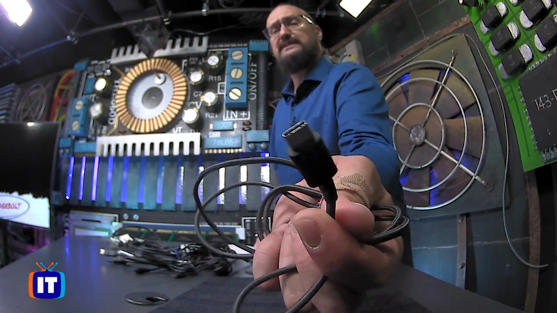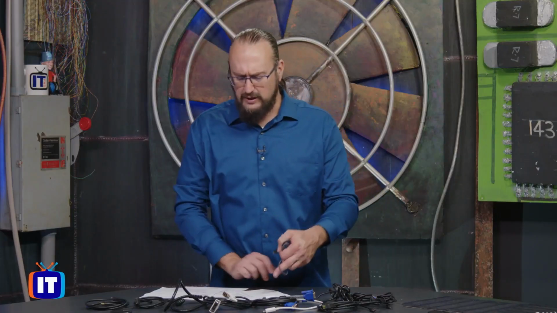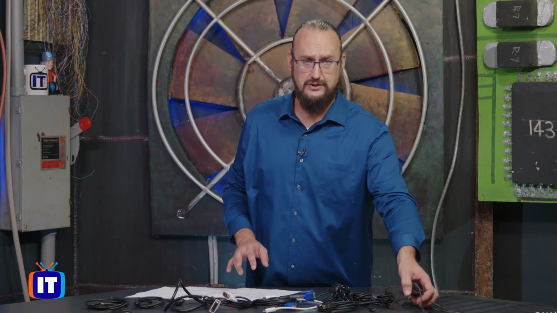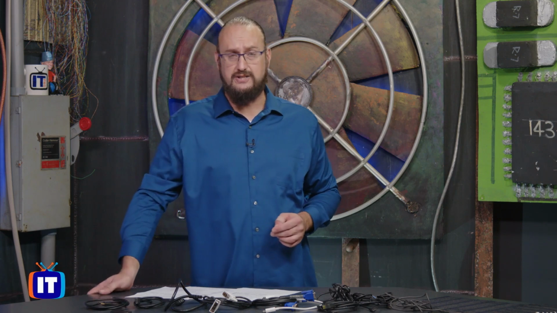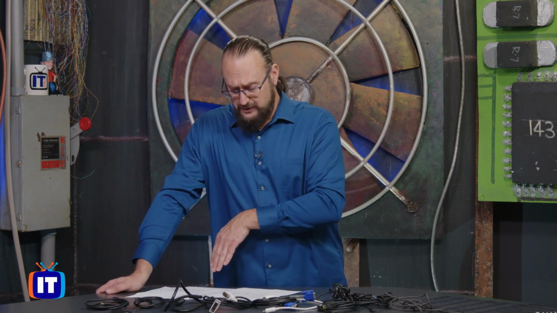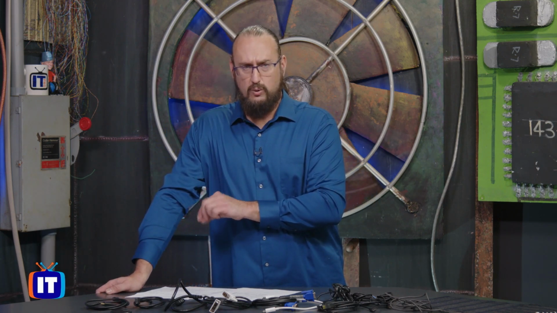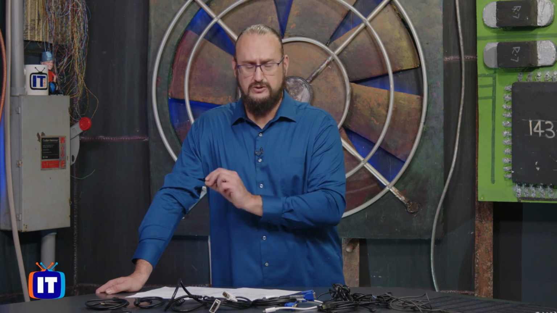But that's the Type C connector, and that's what USB is moving to, and has moved to in some of the later standards. For instance, a USB 3.2 Gen 2 connection is required to use a USB-C standard.